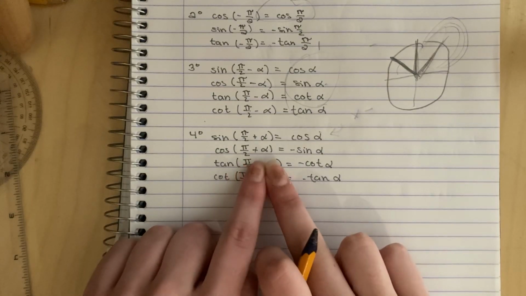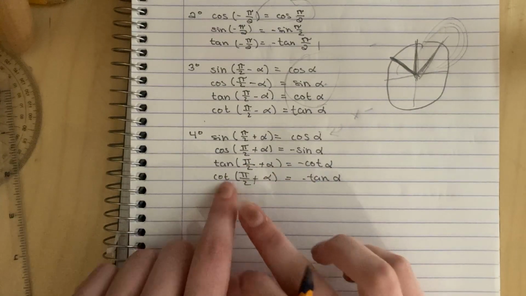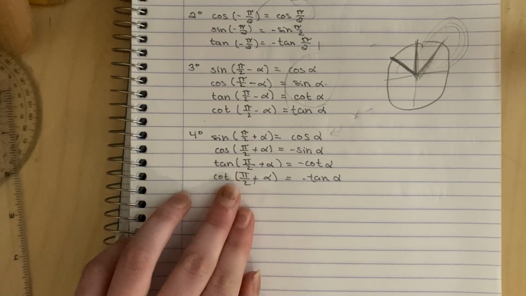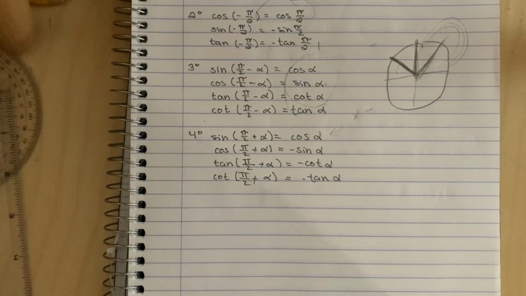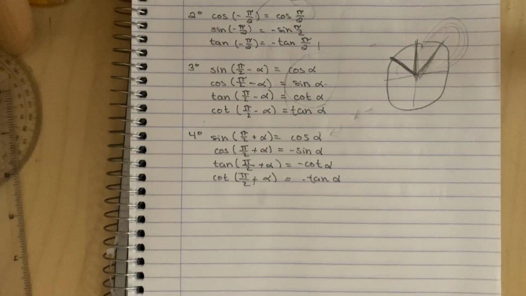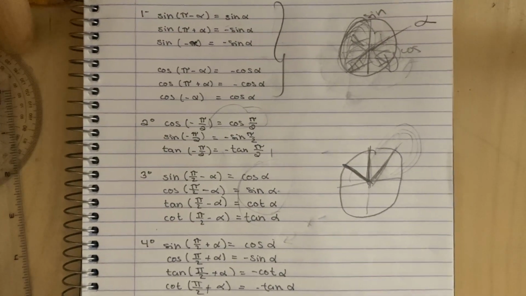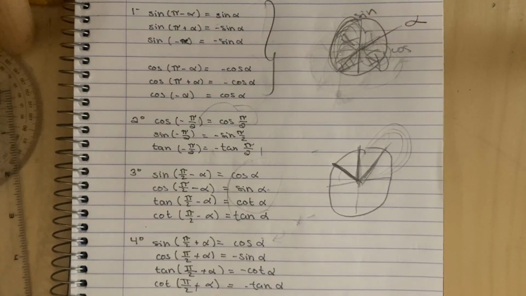So cosine of pi over 2 plus alpha is minus sine alpha. Tangent of pi over 2 plus alpha is minus cotangent alpha. And cotangent of pi over 2 plus alpha is minus tangent alpha. So these are the list of formulas that you need to memorize or be able to derive. If you want to take a screenshot, go ahead.